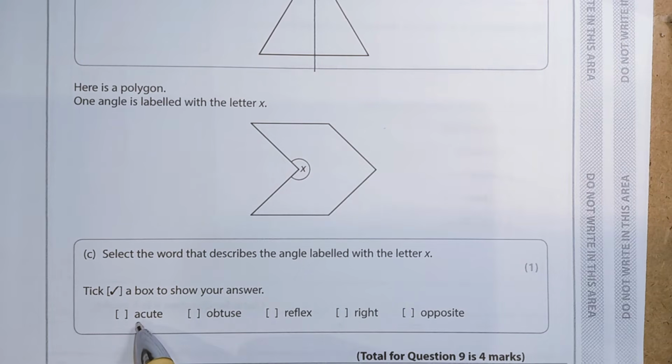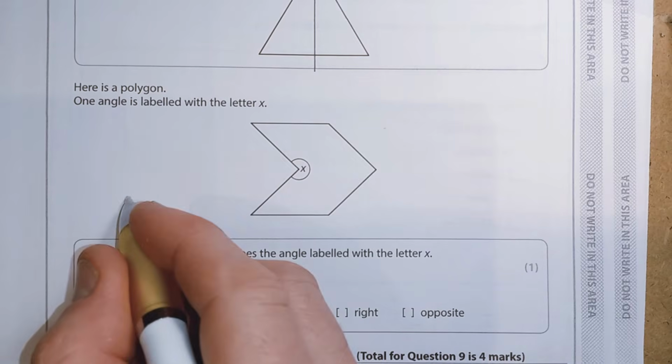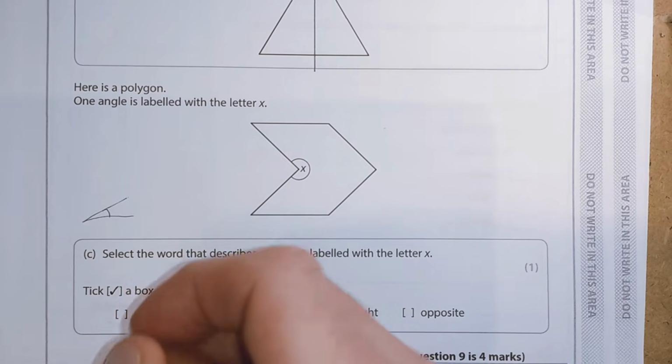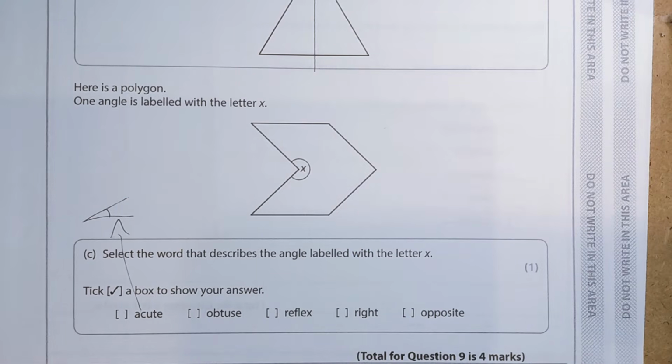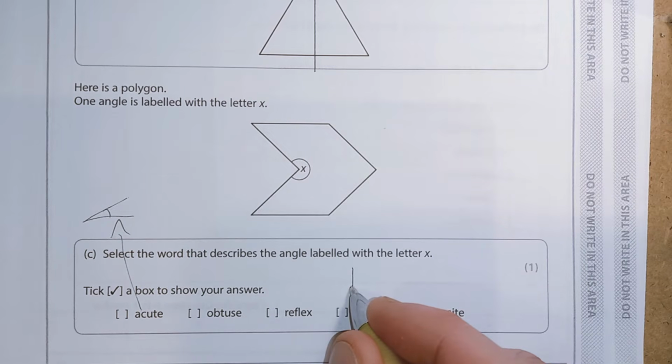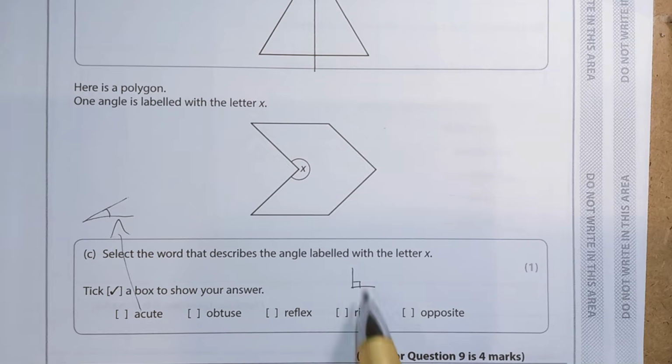Well, it's not acute, because I know acute is anything that's less than a right angle. It's not a right angle, because I know a right angle would be something like that. Okay, 90 degrees. So it's not a right angle. Actually, let's cross those out.